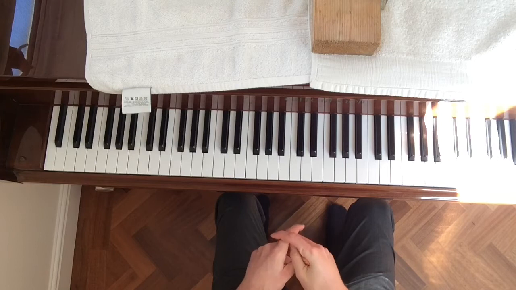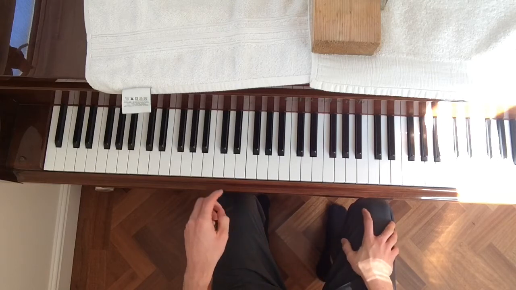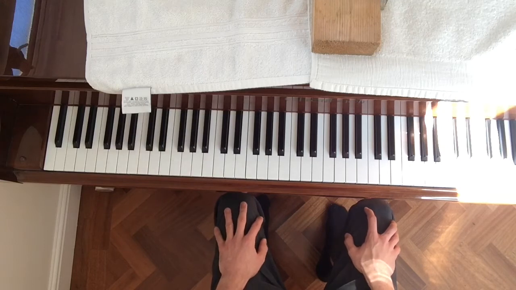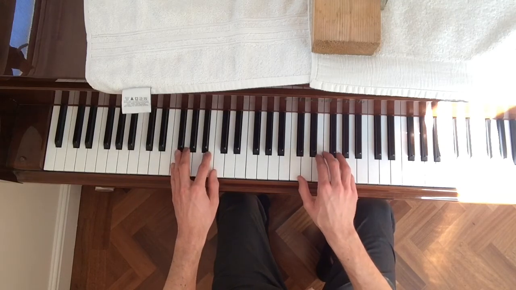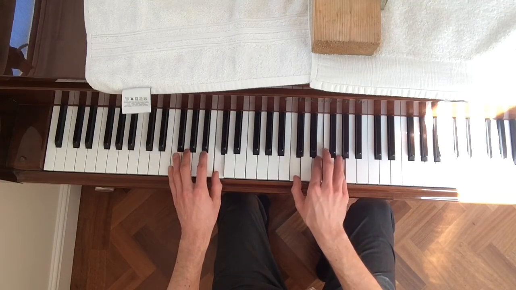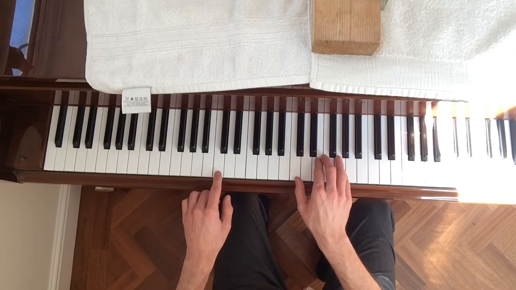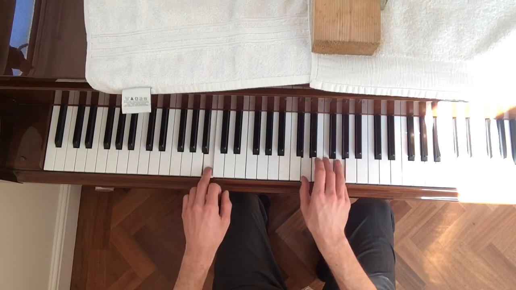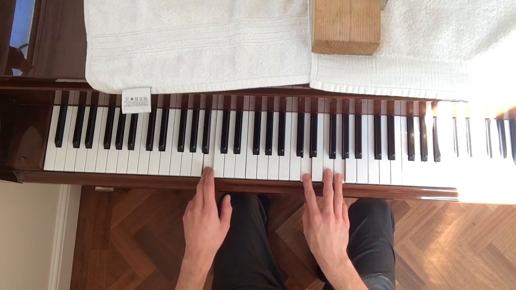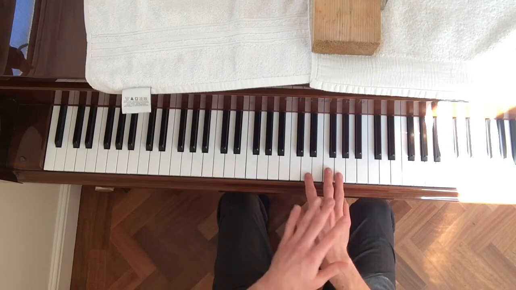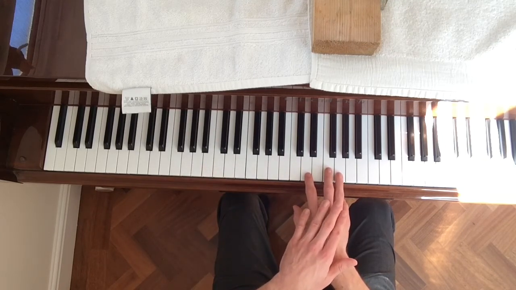First inversion means that the third of the chord is going to be in the bass. So if we're in C major, the dominant seventh is a chord of G, and first inversion means that the B is going to be in the bass. With the B in the bass, the other three notes can be taken in the right hand.